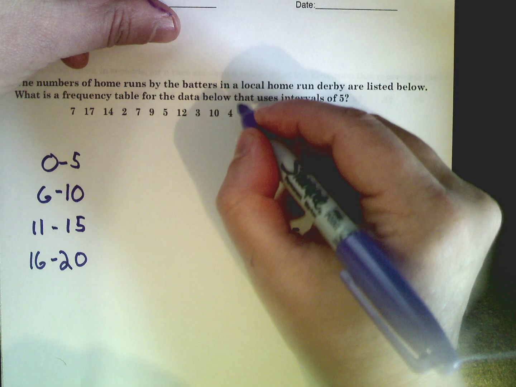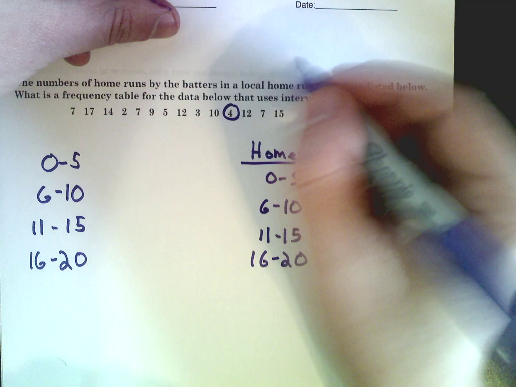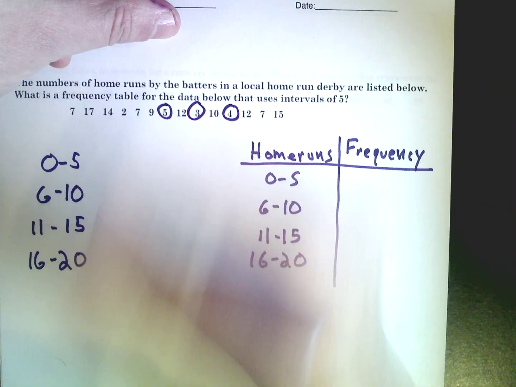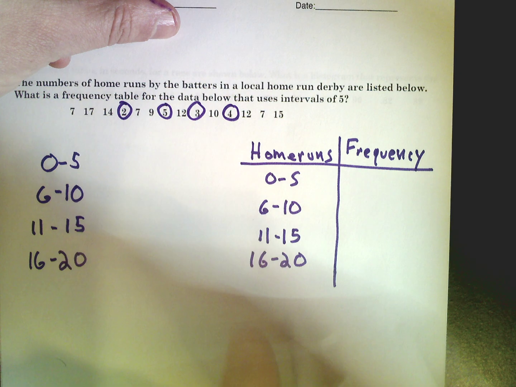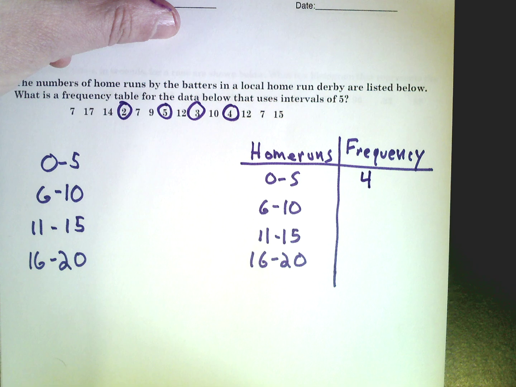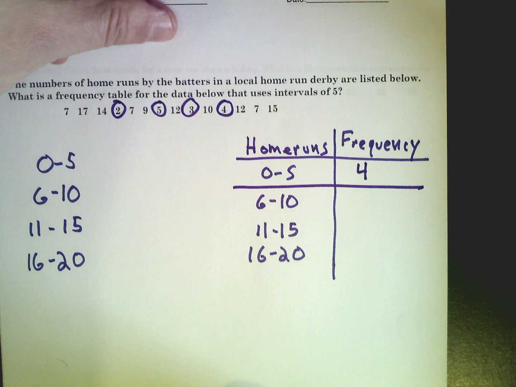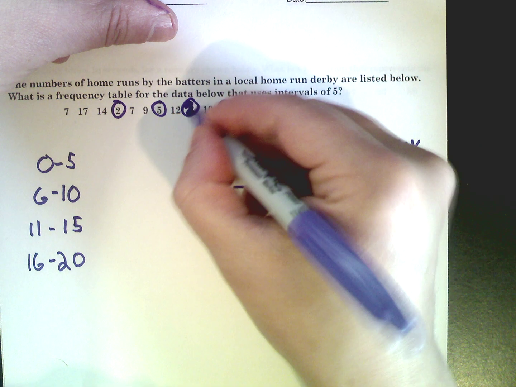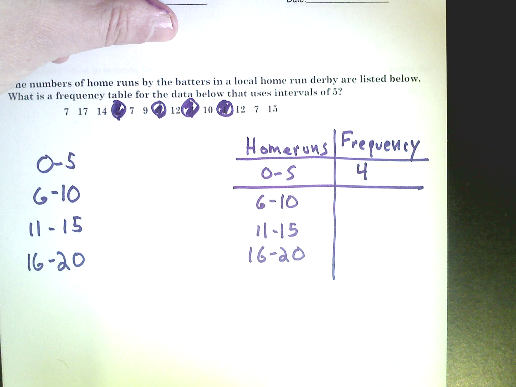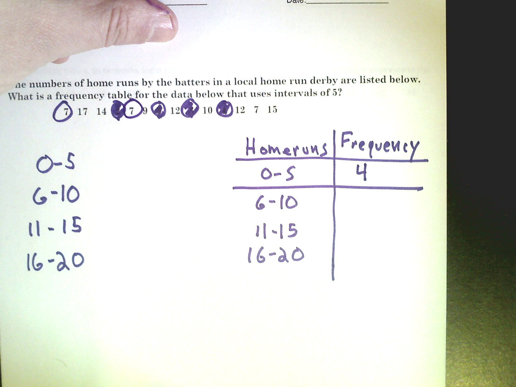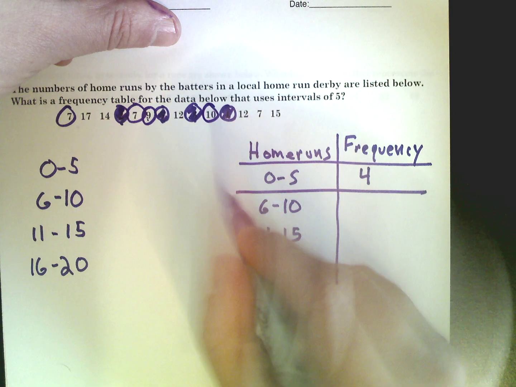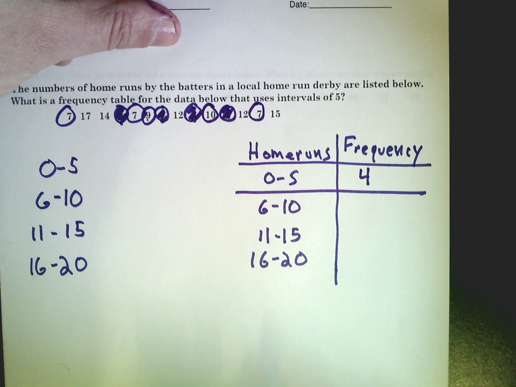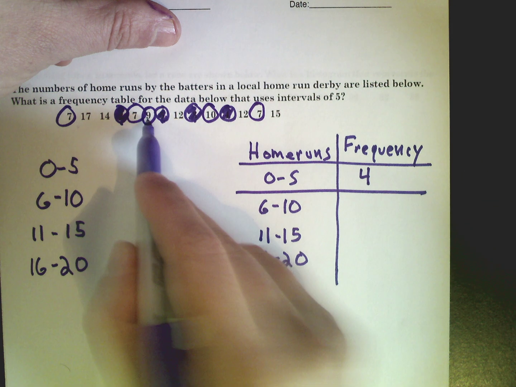Let's look here. Well, I have 5 or less. So I have 1, 2, 3, 4. Do I have any other numbers left less than 5? No, so I have 4 in that category. So that first category is 4. This is not too bad, right? Okay, now I gotta look in the 6 to 10 range. Well, I have 7, 9, 10, 7. 1, 2, 3, 4, 5.